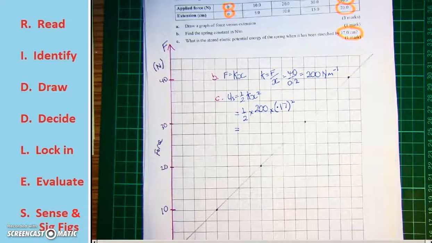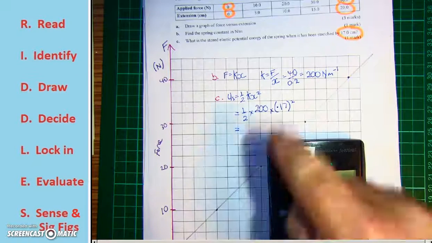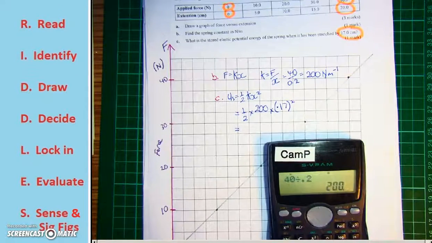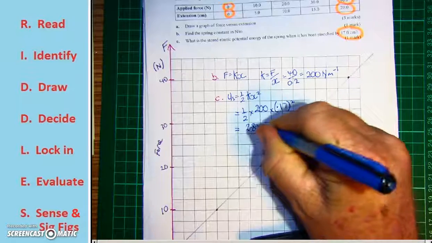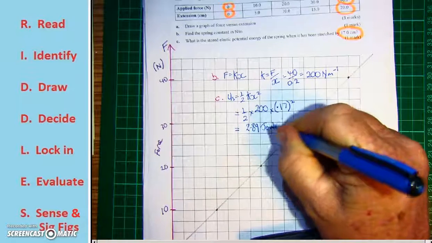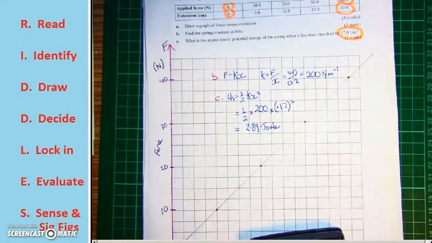So if I grab my calculator back, I've got my 200 in there from previous. I divide by 2 and multiply by 0.17, multiply by 0.17 again, and I get an answer of 2.89. That answer will be in joules.